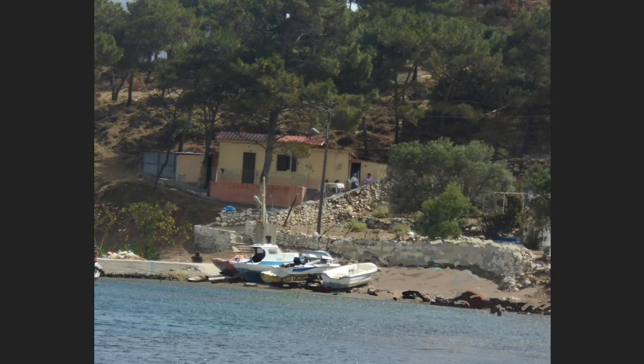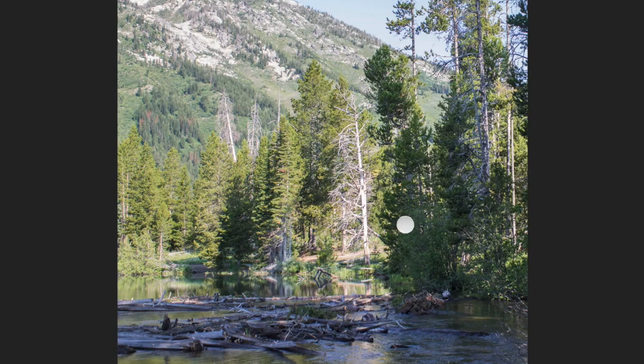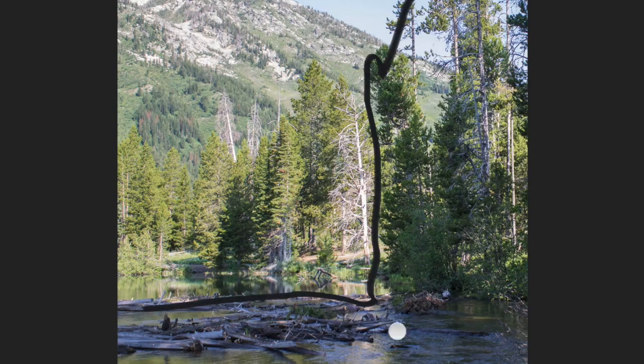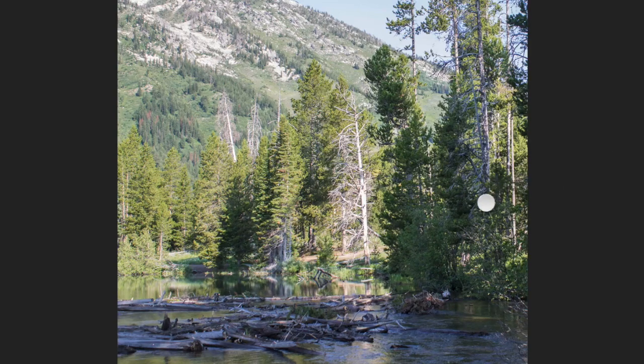Now the last one here, this is in String Lake in the Tetons. And I like the lighting. The lighting is set up so that this is in shadow. All that's in shadow, and then the sunlight's hitting the background. And I want to set that up.